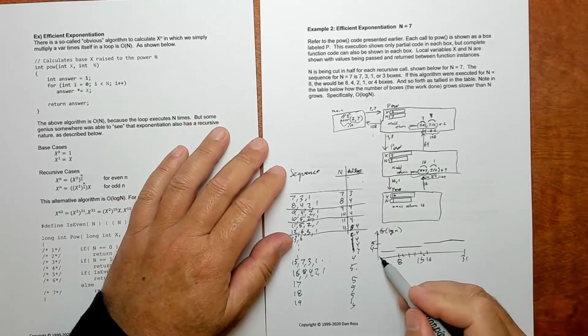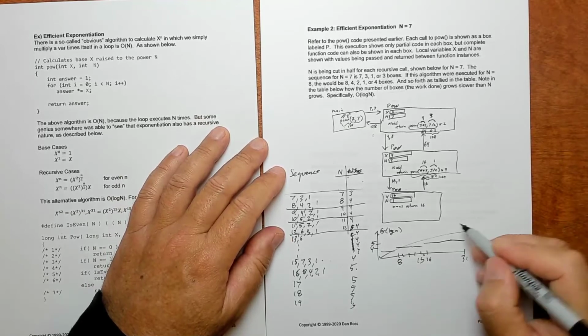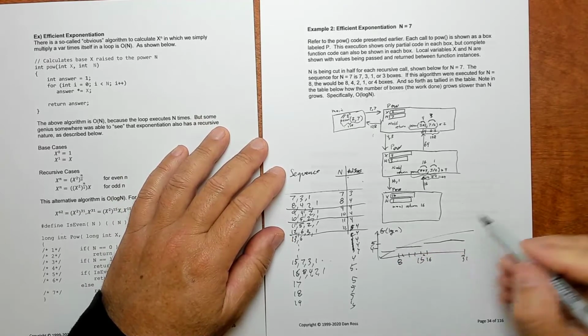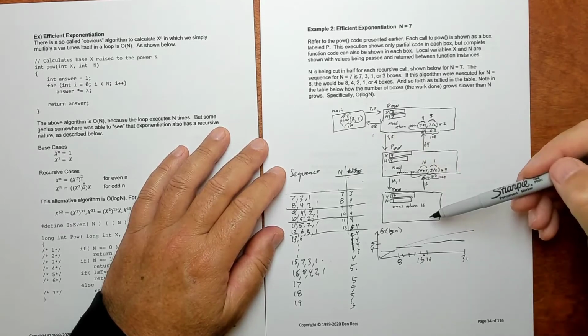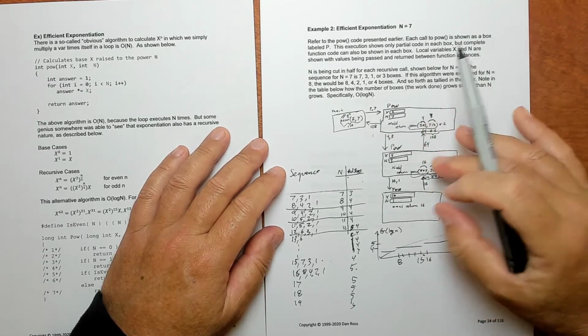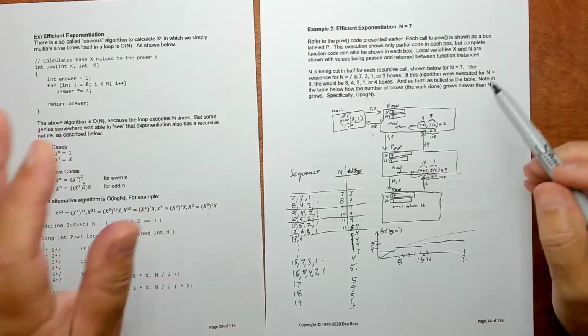Okay, so this is a discrete log. All right, and that's where you get the log n. So you execute the hand execution diagramming technique, and then you have to be careful that it's not n.